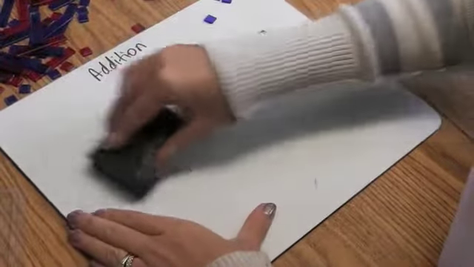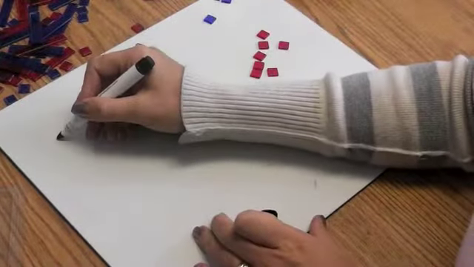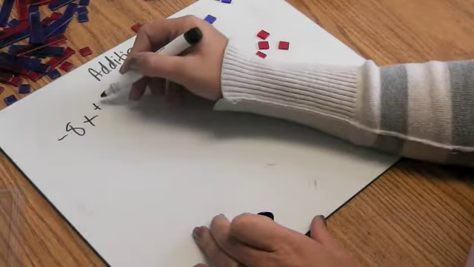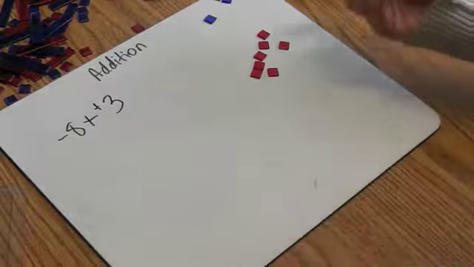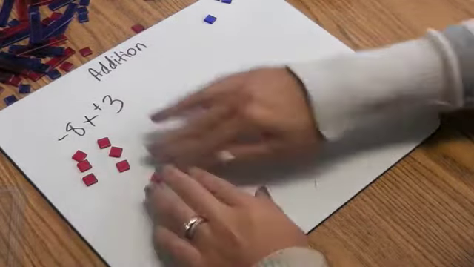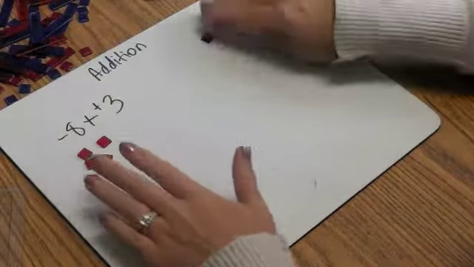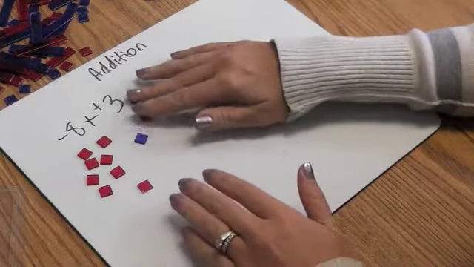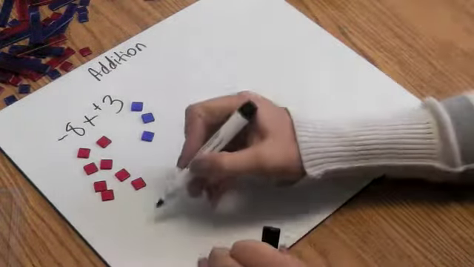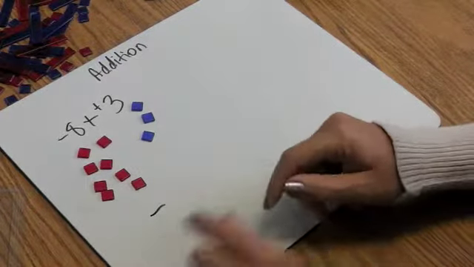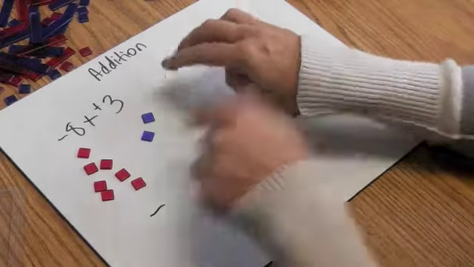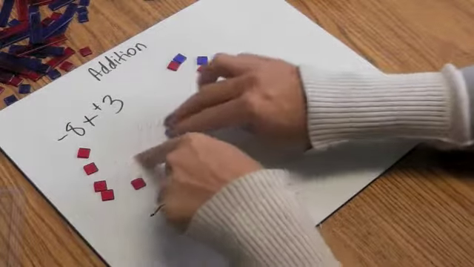If we have a positive and a negative, so if I have -8 and I'm adding a +3, 1, 2, 3, 4, 5, 6, 7, 8, and I'm adding 3 positives, what will my answer be? Well, do I have more negatives or positives? I have more negatives here, so my answer is going to be a negative. Now, a positive and a negative, we know when they go together, make a 0. So they cancel each other out.